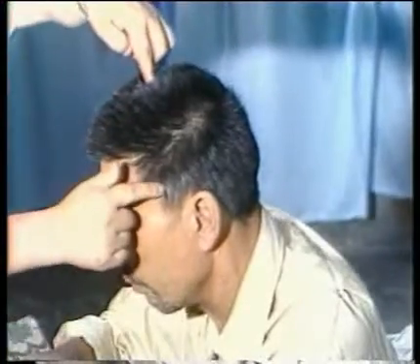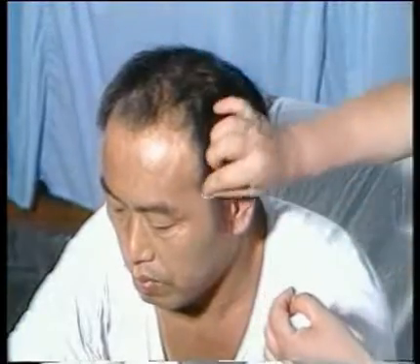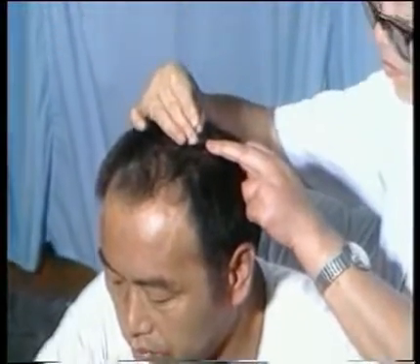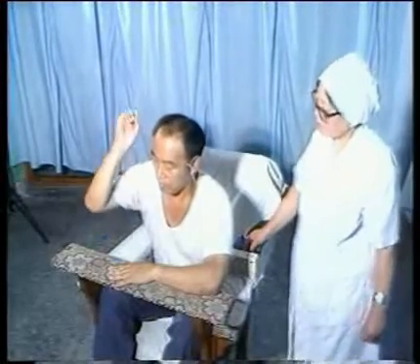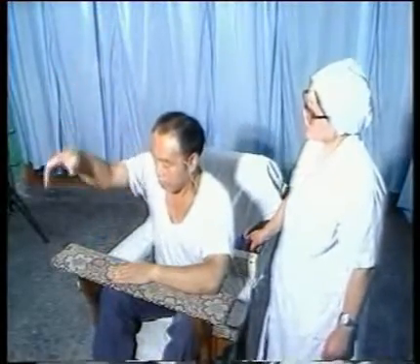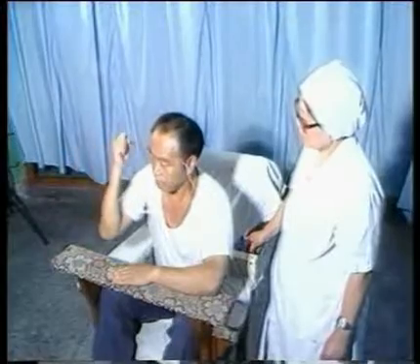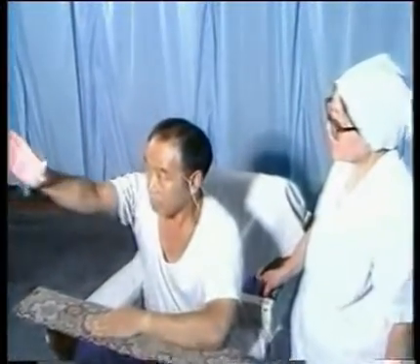Puncture subcutaneously along the anterior oblique line of vertex-temporal on the side opposite to the affected one. The electric needle is applied once a day with continuous wave at high frequency for 30 to 60 minutes. The patient is encouraged to exercise his affected limbs.